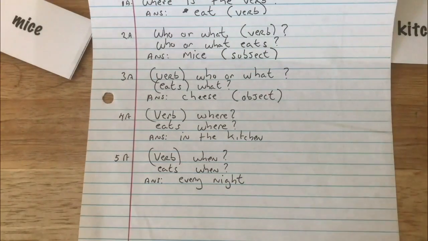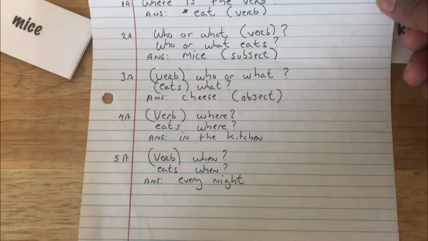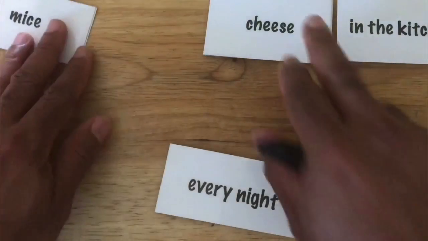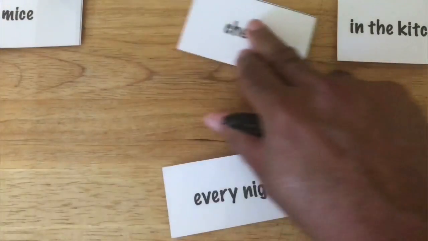So you know what? Go ahead for now, put them on the cards. There's a reason for that. Because once you put them on cards, then you'll be able to move your sentence around. That's what's so powerful about this method, okay? So now I have mice eat cheese. Let me get a mice.